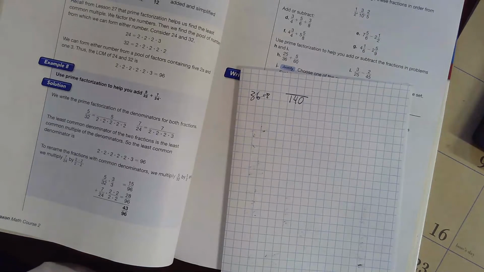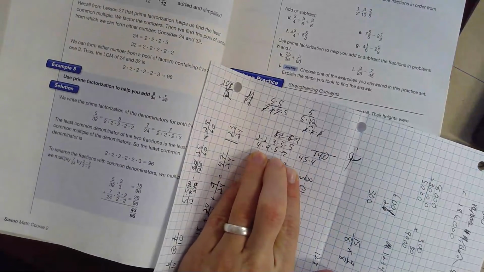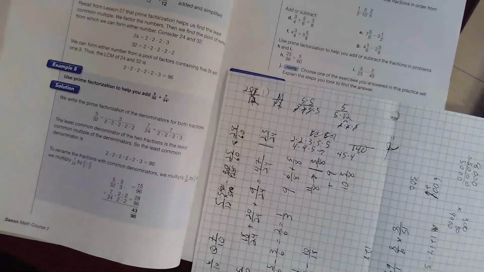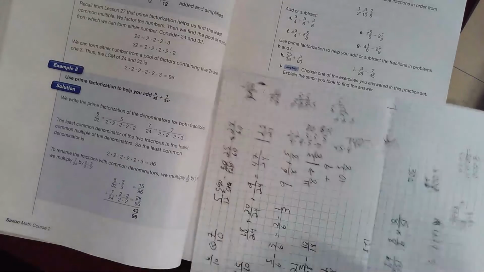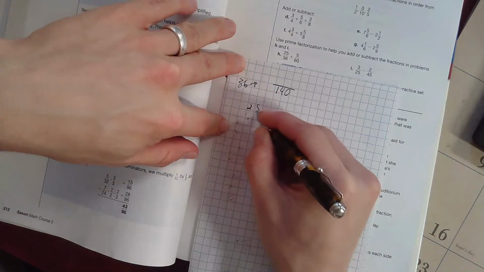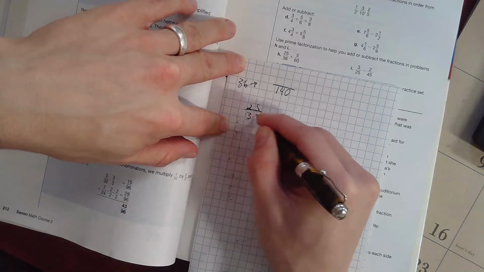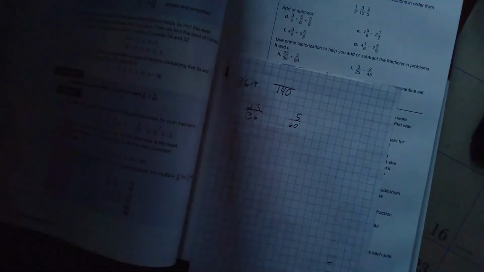Wait, did I do that right? Let's just do the whole thing again. Sorry guys, I'm just struggling a bit with this. So I have 25 over 36 and 5 over 60. Stupid.